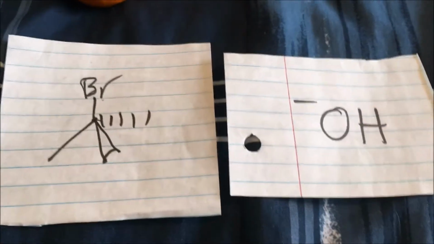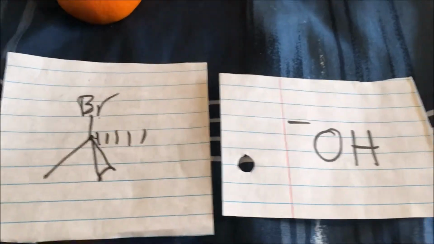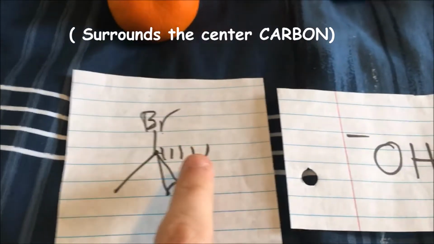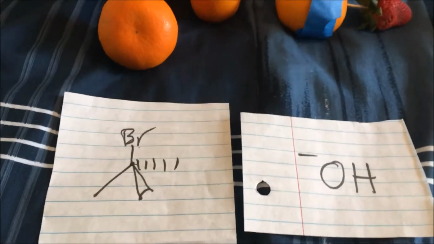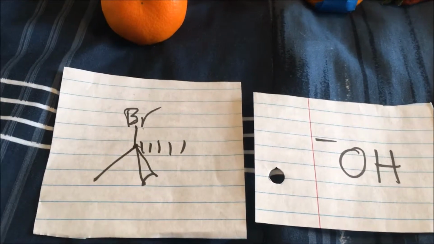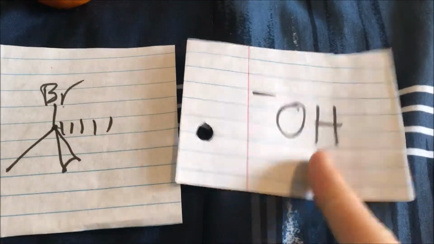hydroxyl group. This is going to be an E1 mechanism because of the tertiary complex that you have. You have these three carbons that surround this bromine. So there is a fourth point. So the bromine is going to want to come off rather than it being taken off from the strong base.